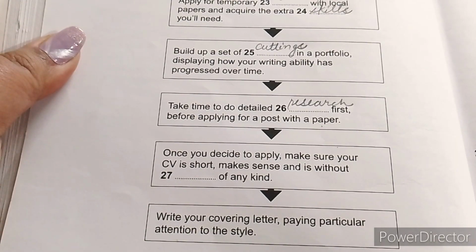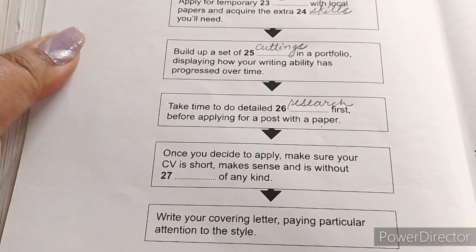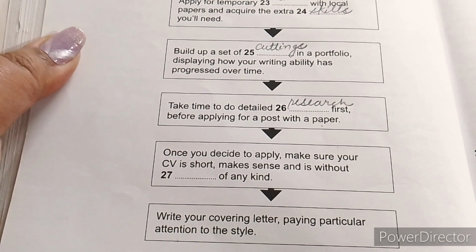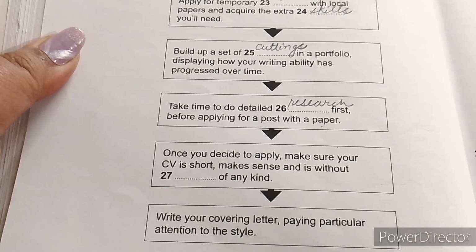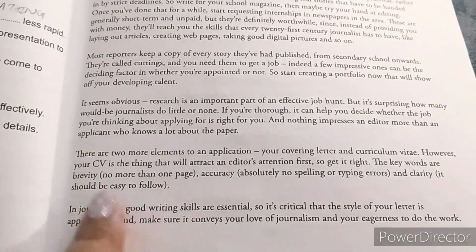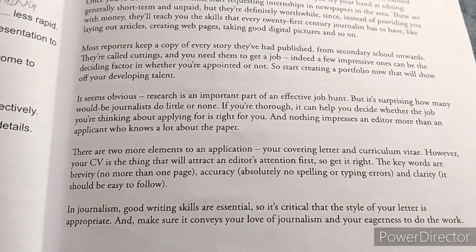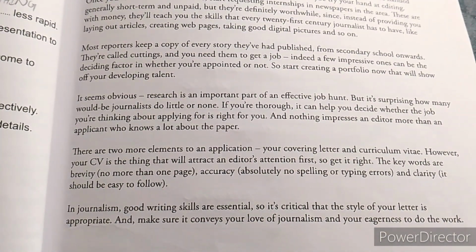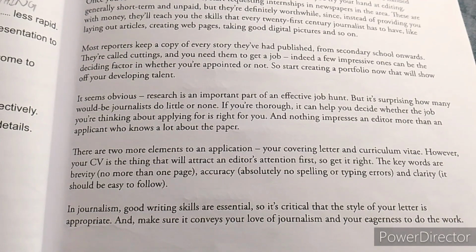Now our last blank is, once you have decided to apply, make sure your CV is short, makes sense, and is without dash of any kind. Maybe they are talking about mistakes. This is the word CV. So the answer is around this passage. There are two more elements to an application: your covering letter and curriculum vitae. However, your CV is a thing that will attract an editor's attention first.